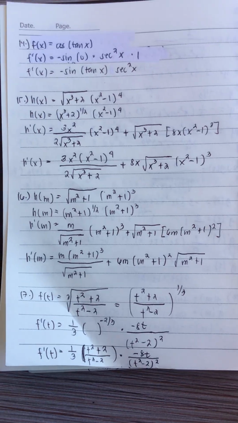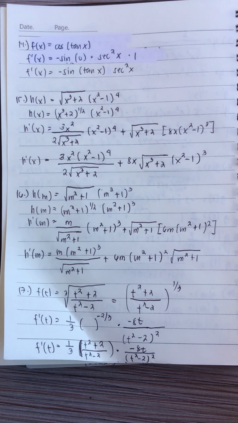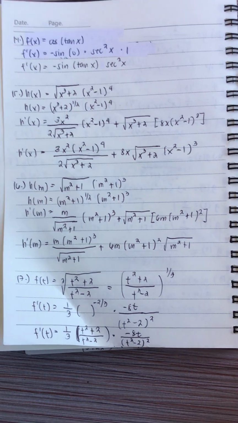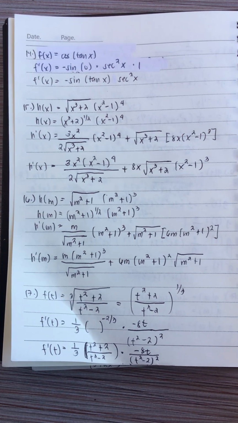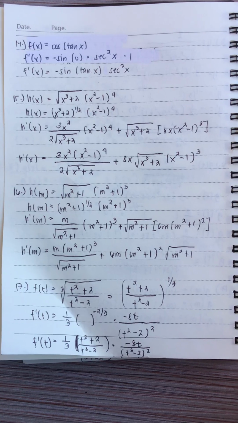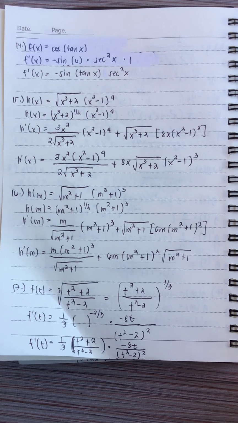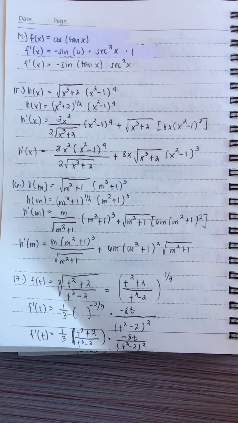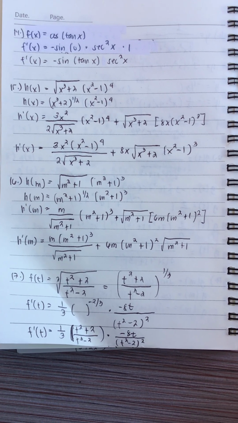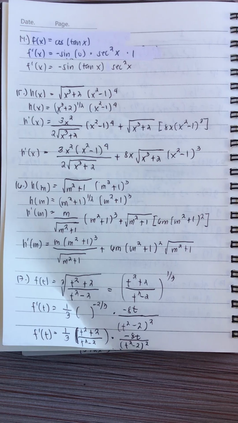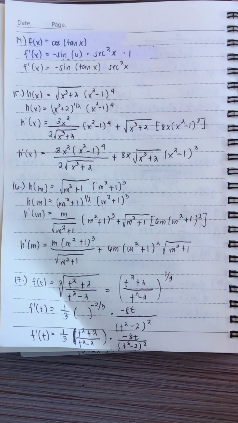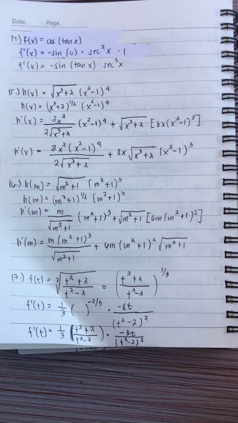Moving on up to number 14, f of x equals cos of tan x. This is applying the chain rule, which is f prime of x equals negative sine u, which is from the outer function, times sec squared x times 1. So by applying them all together, we obtain the answer negative sine tan x times sec squared x.